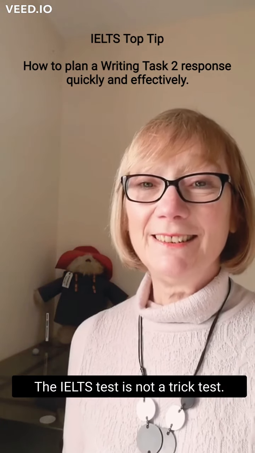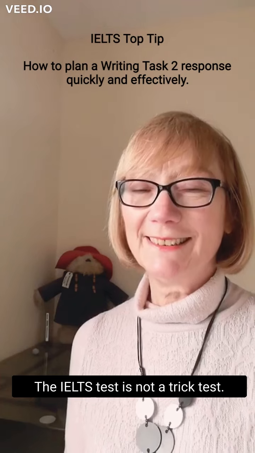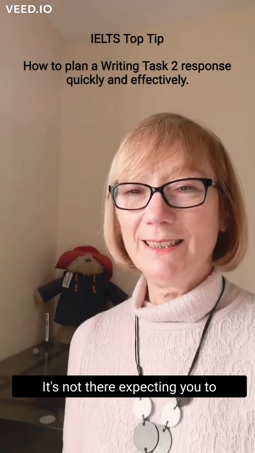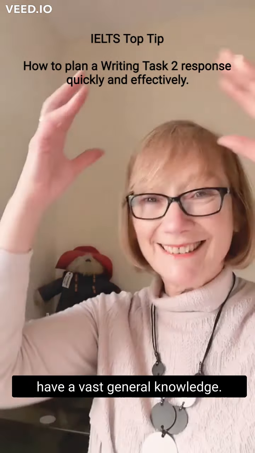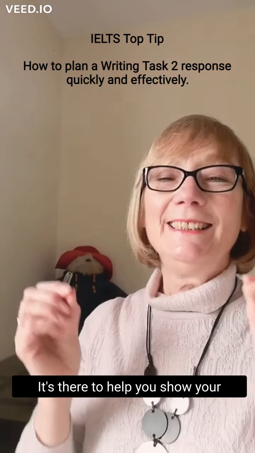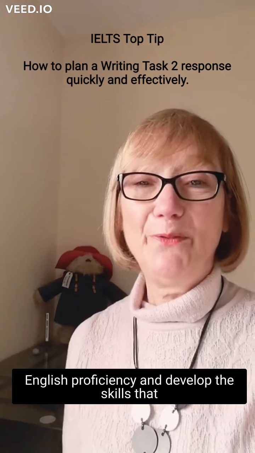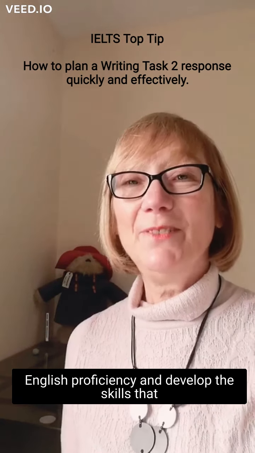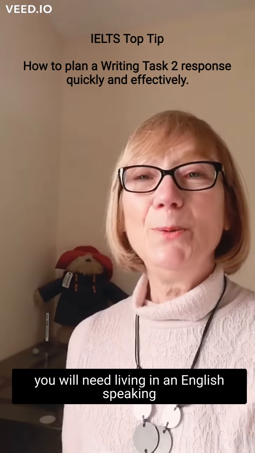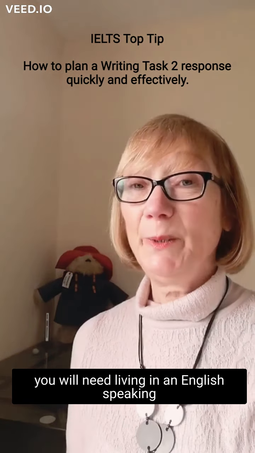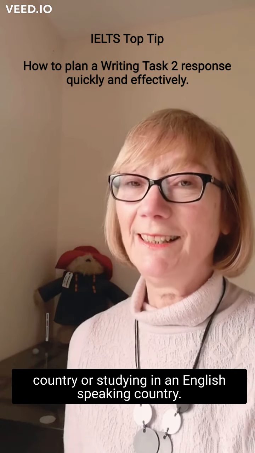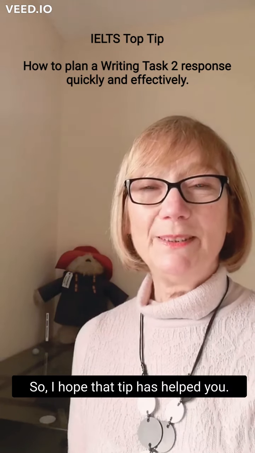The IELTS test is not a trick test. It's not there expecting you to have a vast general knowledge. It's there to help you show your English proficiency and develop the skills that you will need living in an English speaking country or studying in an English speaking country. So I hope that tip has helped you.